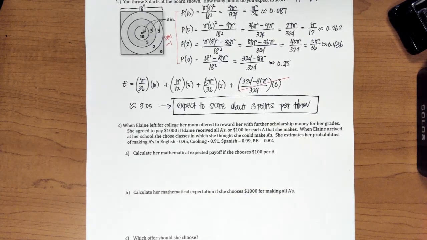So this next problem is exactly the same. We're just going to be given the probabilities already. When Elaine left for college, her mom offered to reward her with further scholarship money for her grades. She agreed to pay $1,000 if Elaine received all A's, or $100 for each A that she makes.